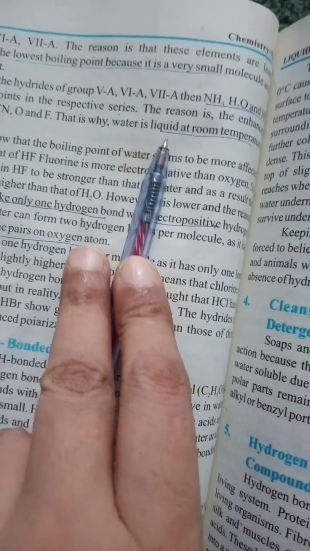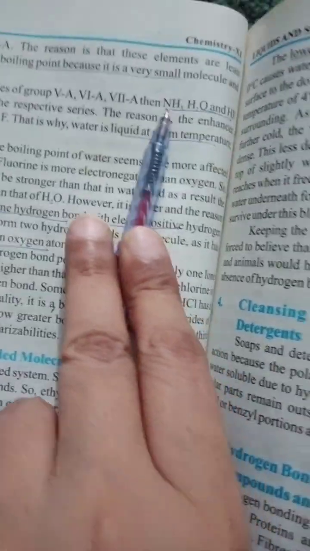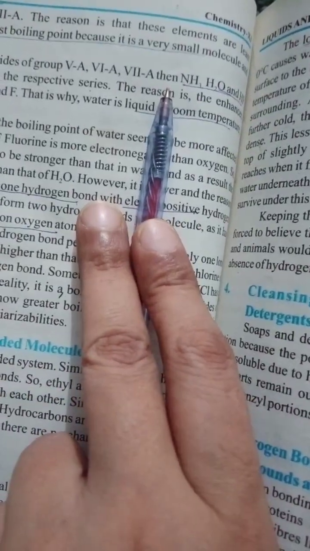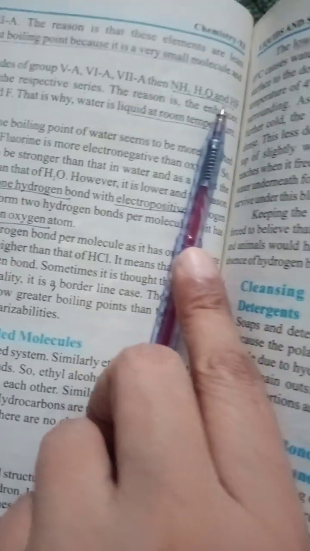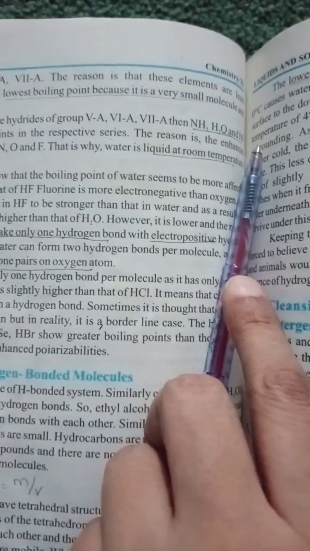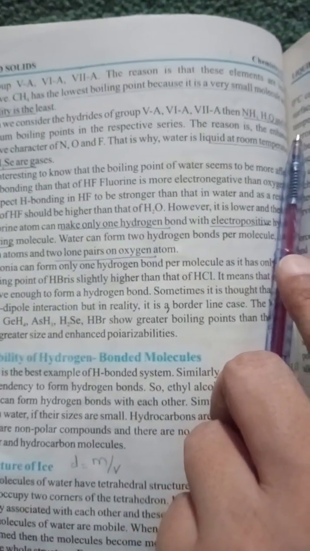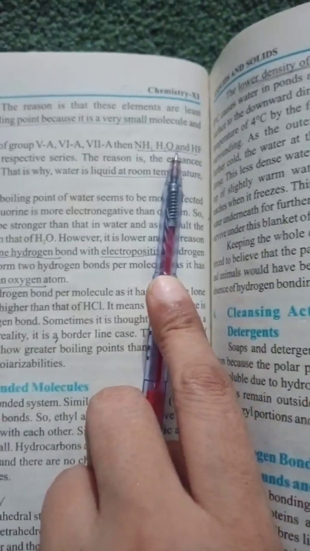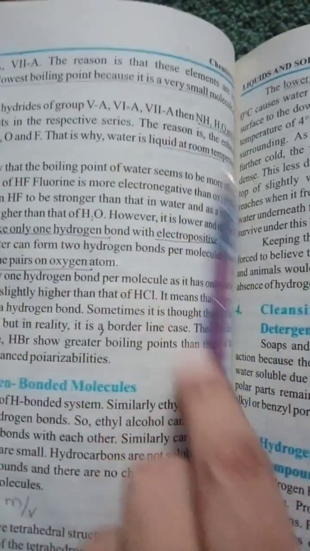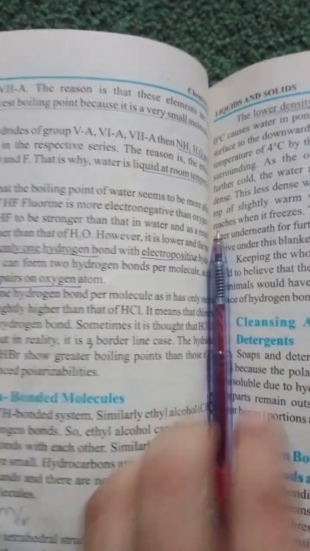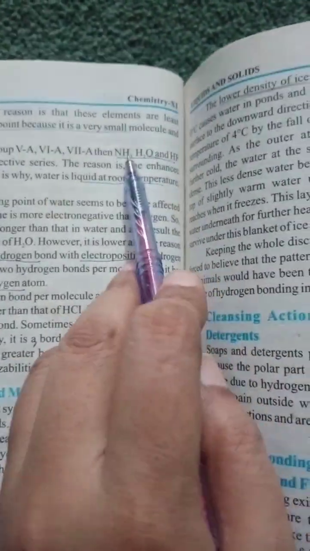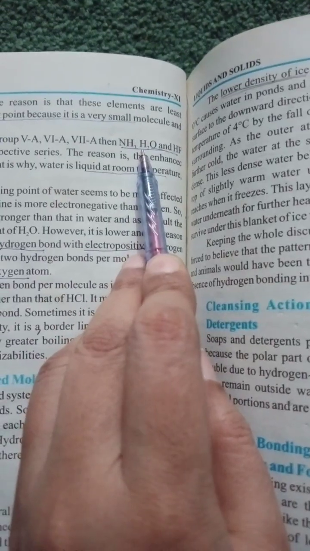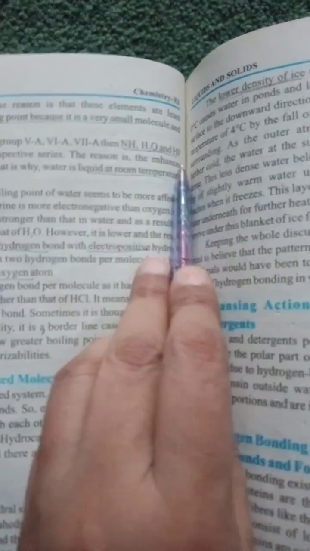Next we will move towards groups 5, 6 and 7. These are the elements which have high boiling points, because these three compounds contain elements with very high electronegativity: nitrogen, oxygen and fluorine.